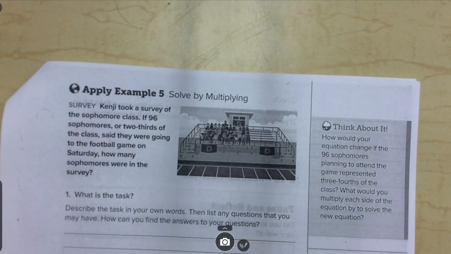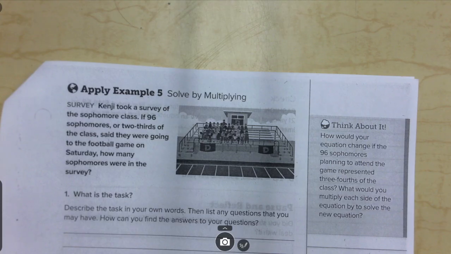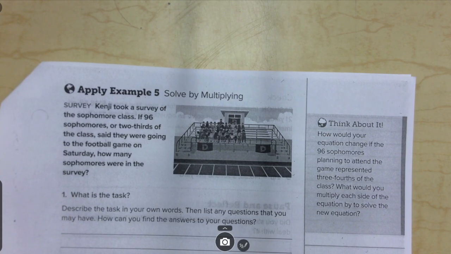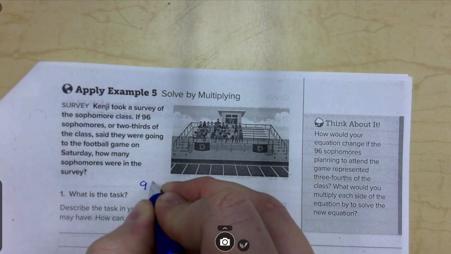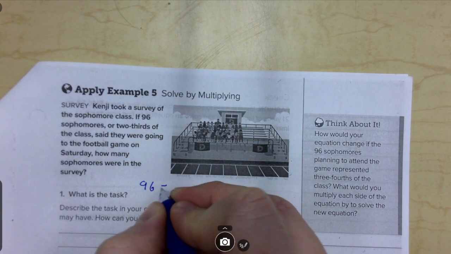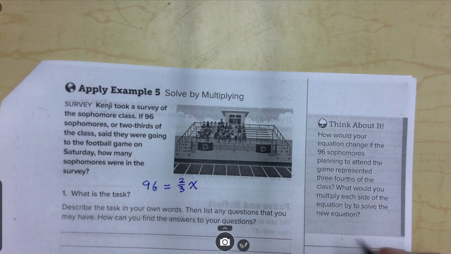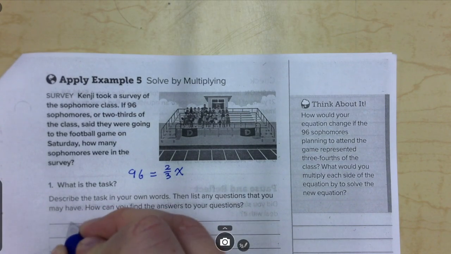All right, let's see. Kenji took a survey of the sophomore class. If 96 sophomores, or 2/3 of the class, said they were going to the football game on Saturday, how many sophomores were in the survey? So 96 equals 2/3 of x. So what is the task? Find total students.